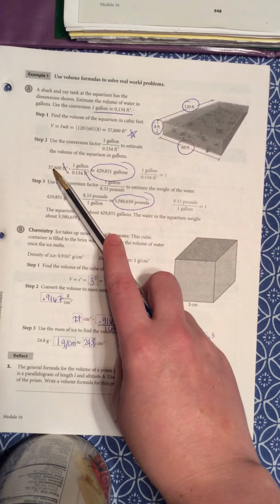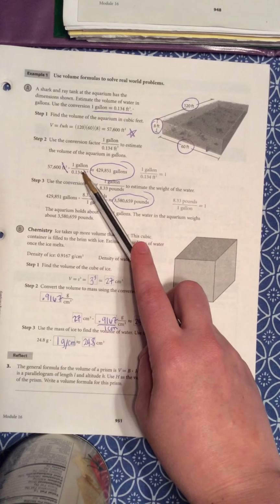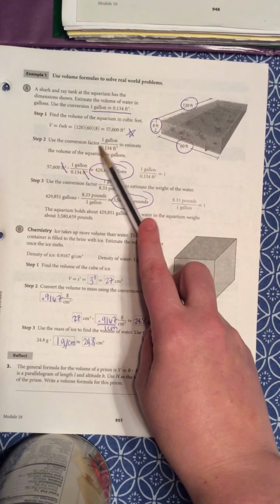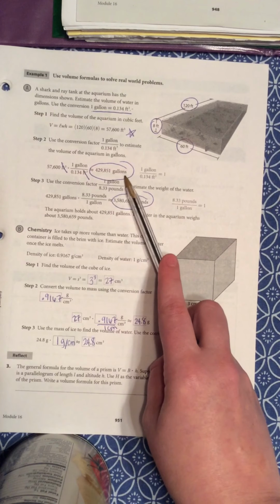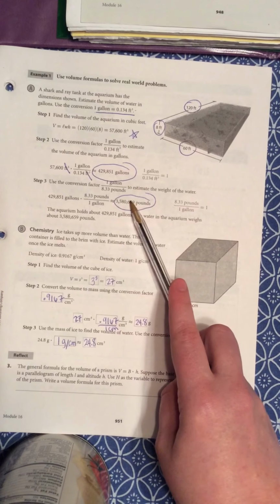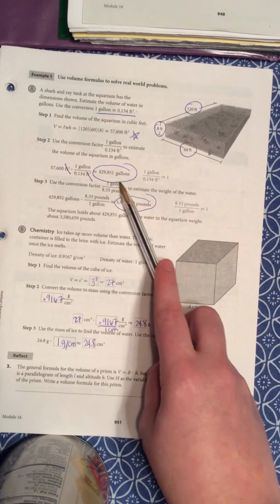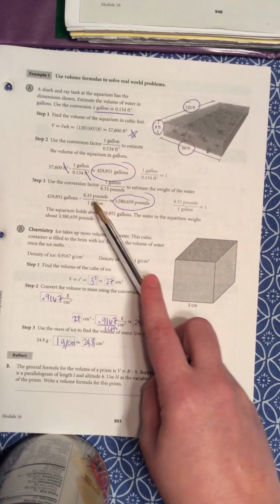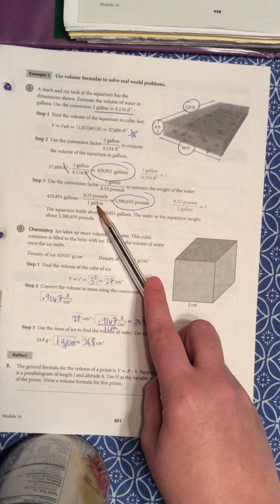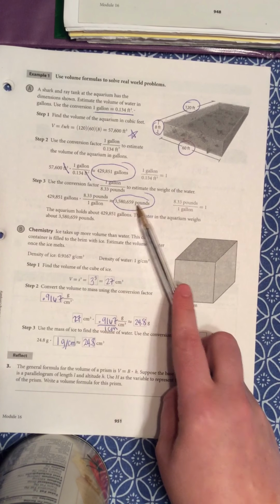They want it in gallons. So we're going to do a conversion, just like chemistry class. Feet on top, feet on bottom, and our conversion factor. You multiply across the top and divide by the bottom to get your gallons. They also wanted to know how much the weight was, so they give us another conversion factor. Remember, gallons on top, gallons on bottom. Multiply across the top, divide by the bottom, and that gives you how many pounds.